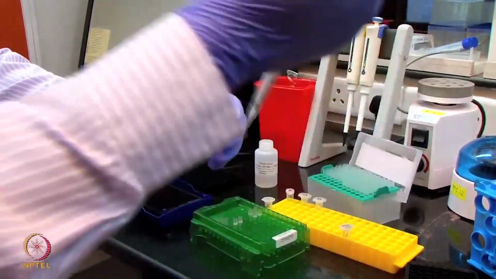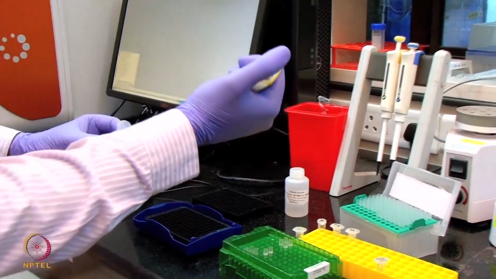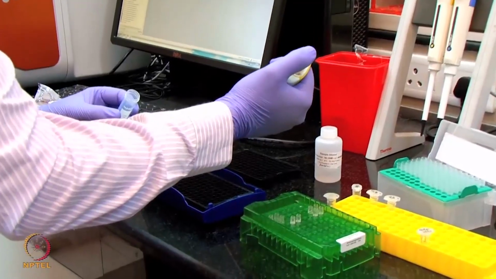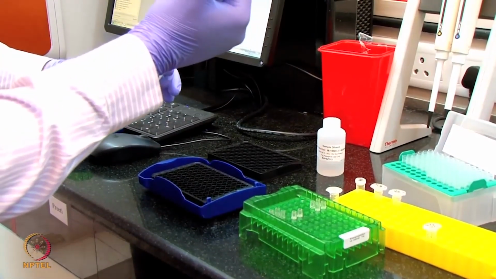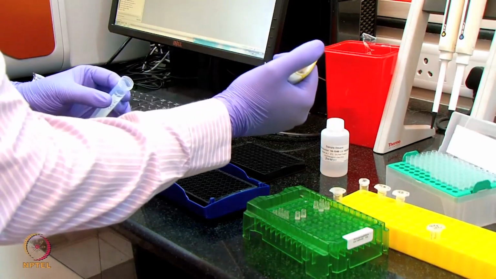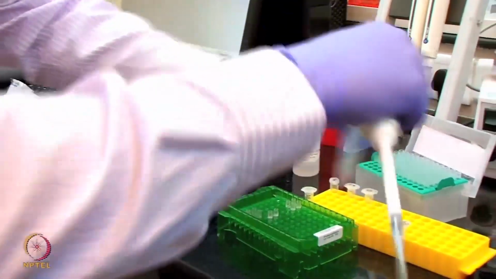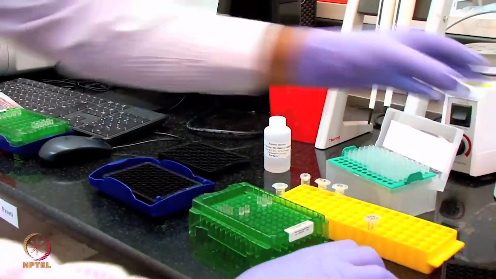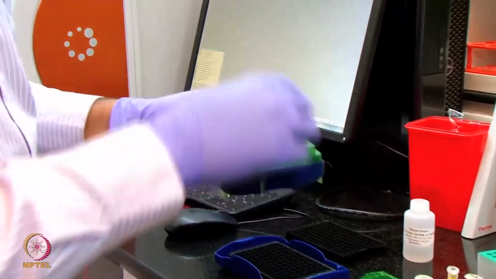What I am doing is adding 200 microliter of 1x PBS into the 96 well plate. Next, I am taking the biosensors, which are the streptavidin sensors.